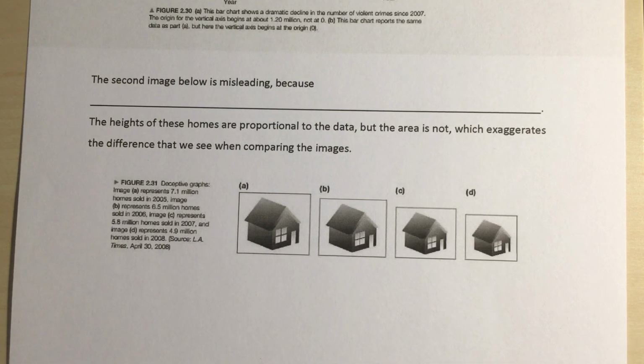But looking at these, we're not looking at just simple bars here. Instead of having bars and just looking at the heights, we are given a picture in the middle there. And that picture kind of shrinks very, very quickly as we go down. The size of that picture is shrinking at a different rate than the actual height is. So the height of these homes is proportional to the data, but the area is not. And that exaggerates the difference that we see when we're just looking at the images.